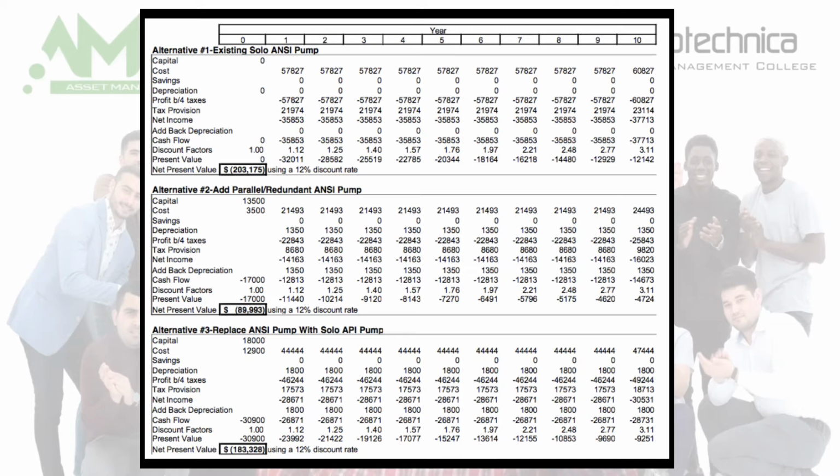Line 6. Because depreciation is not an actual cash flow, but just an amount by which tax reductions are allowed, it needs to be added back to accurately reflect cash flow. Line 7. The actual cash flow is then the total of the net income and the depreciation.